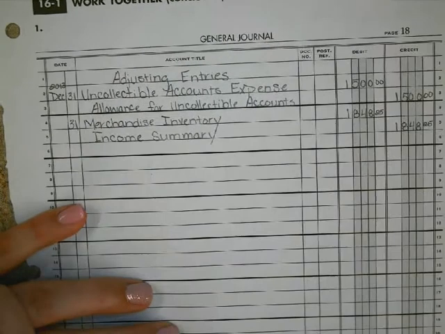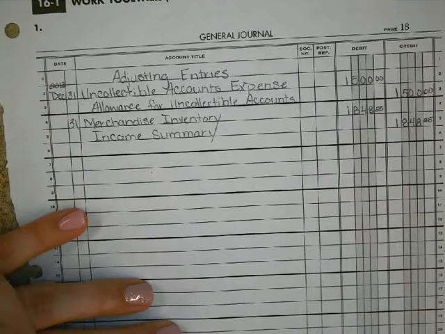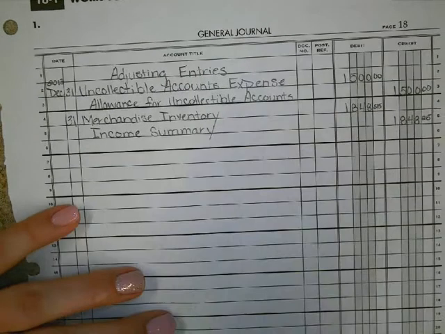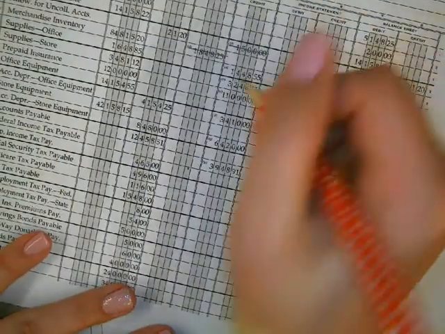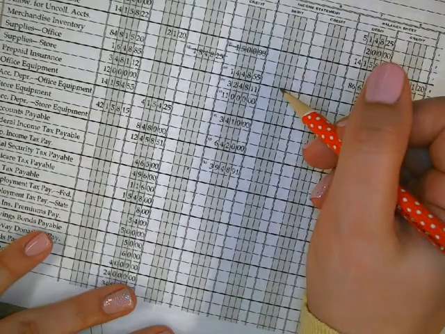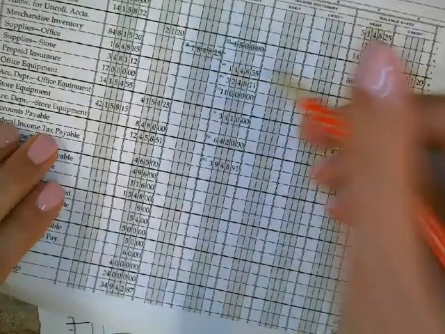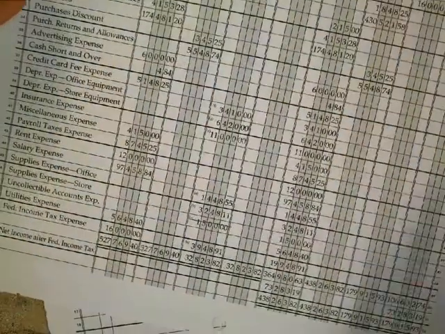Okay, we're going to do another transaction. We're still on the 31st. Our next one is for office supplies. So this is the credit account. We need to find the debit account. Our debit account is what? Supplies expense office.